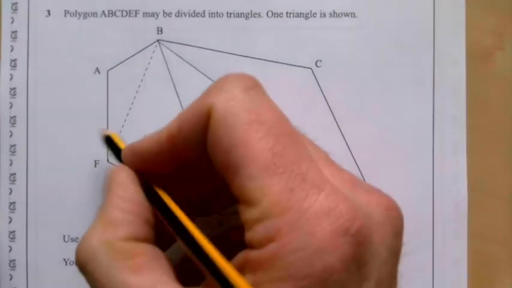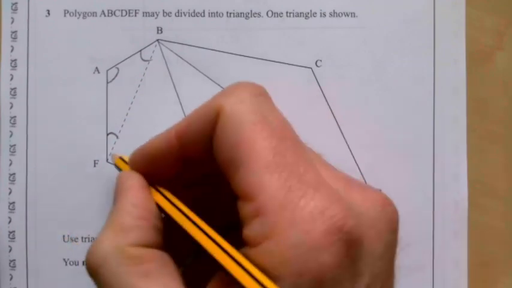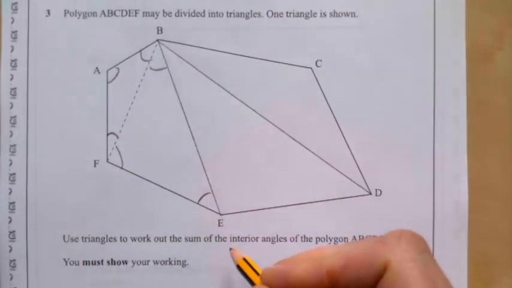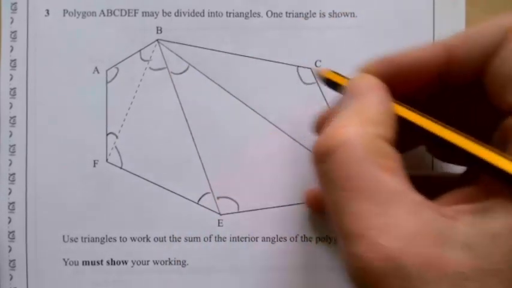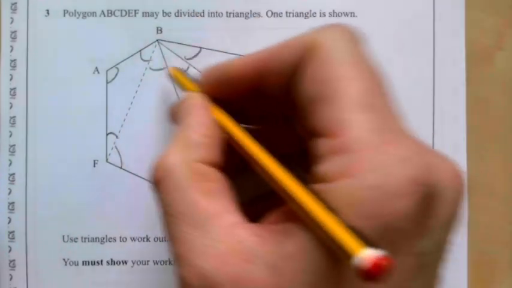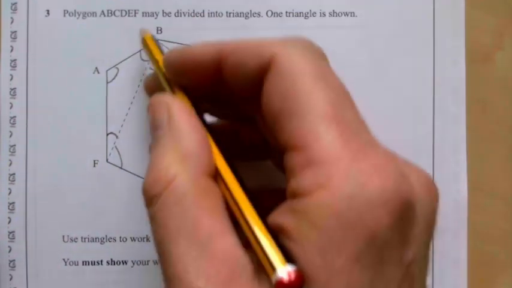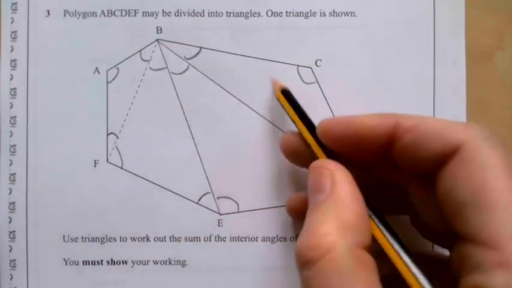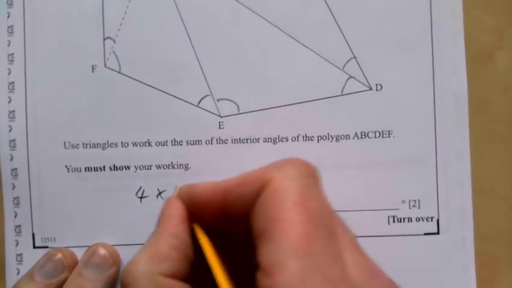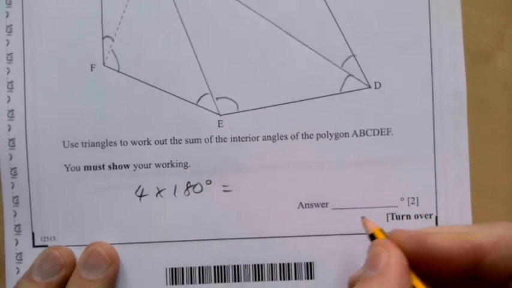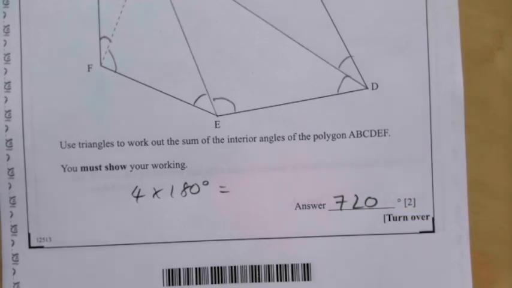and so with 4 triangles, these angles here add up to 180 degrees. These angles here add up to 180 degrees. These angles here add up to 180 degrees. And these angles here add up to 180 degrees. If you add them all up, these 4 here separately are going to give me the angles of the polygon that I want. So effectively it's going to be 1, 2, 3, 4 times 180 is what we want. So 4 times 180 degrees, and that then would give us 720 degrees.